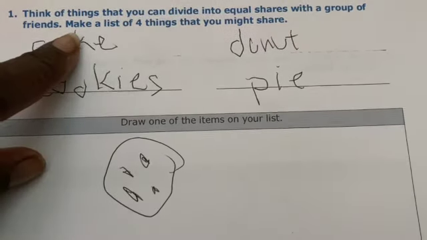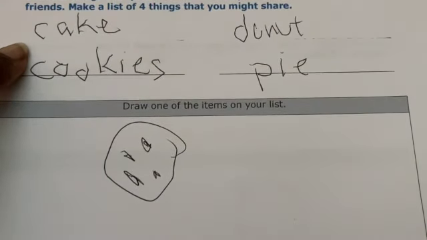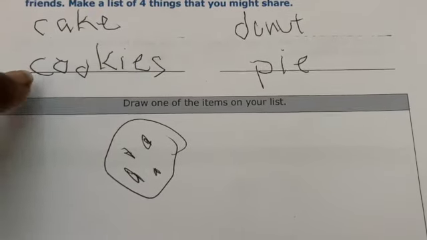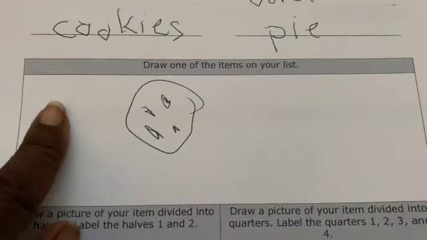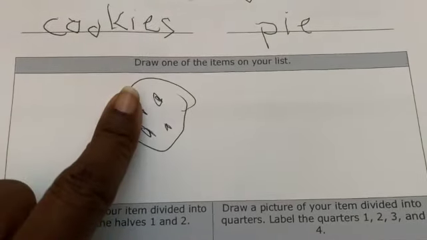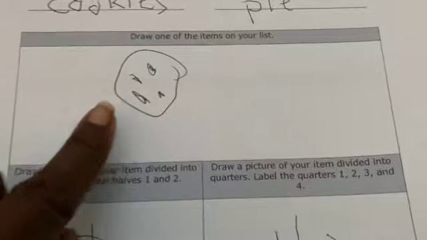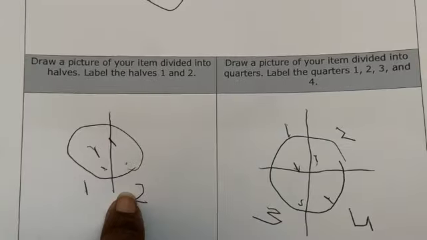Okay, so in this one right here, think of things you can divide into equal shapes with a group of friends. Make a list of 4 things that you might share. So we said cake, we could divide that in 4 equal pieces. Cookies, a donut, and a pie. Okay, so it asks draw one of the items in our list. And so we chose cookies, okay? And so draw a picture of your item divided into halves, and then label the halves, 1 and 2. So we divided the cookie, 1 and 2.